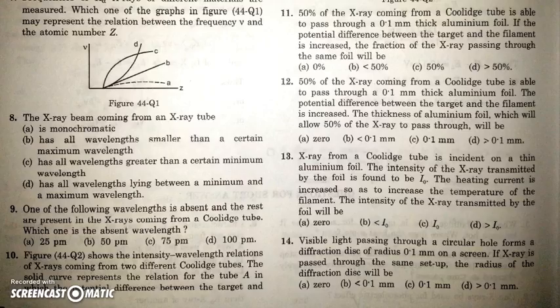Okay, and next question: one of the following wavelengths is absent and the rest are present in X-rays coming from a Coolidge tube. Which one can be the absent wavelength? As we know, the minimum wavelength is the only one that can be absent. So if we get 50 picometer, we are bound to get 75 and 100 picometer. But if we get 25, then 50, 75 and 100 will also be found. So the only wavelength which is absent is 25 picometer.